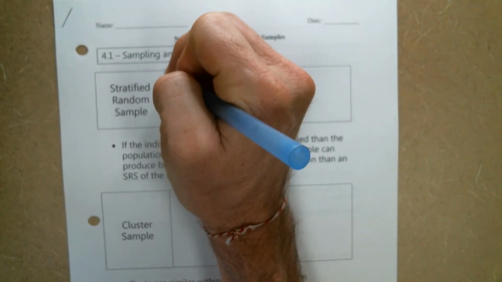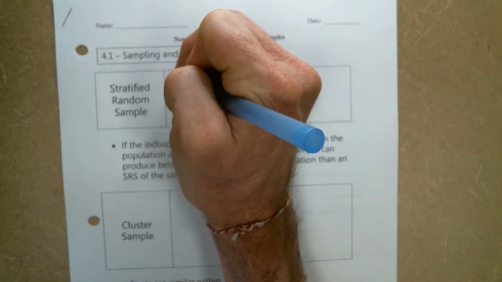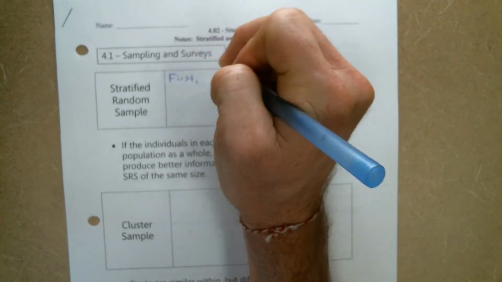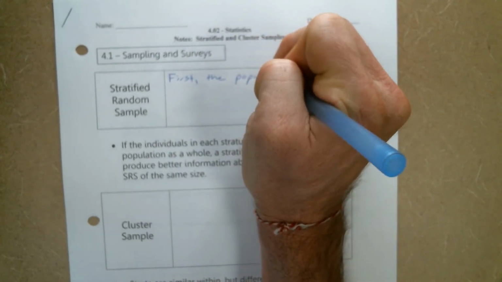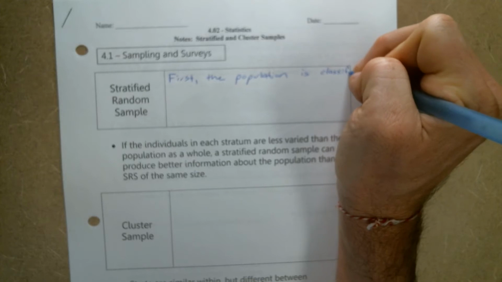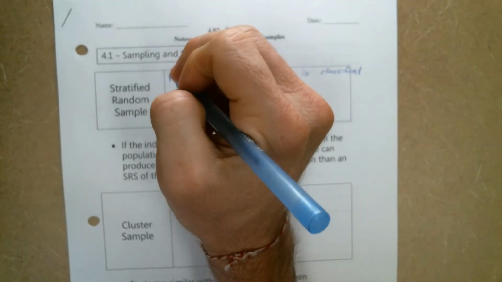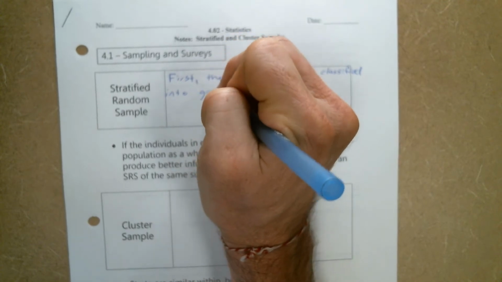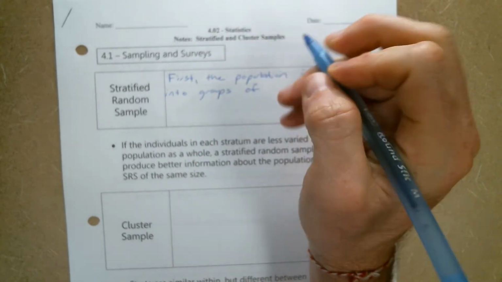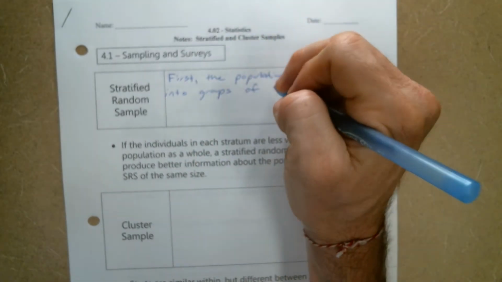All right, and a stratified random sample, here's how that goes down. First, the population is classified into groups of similar individuals.